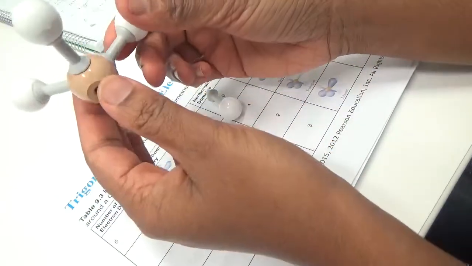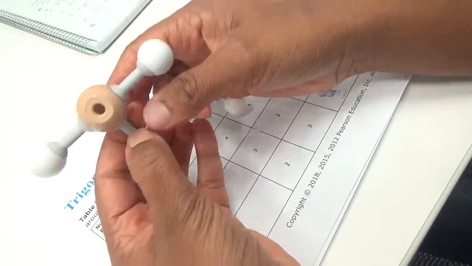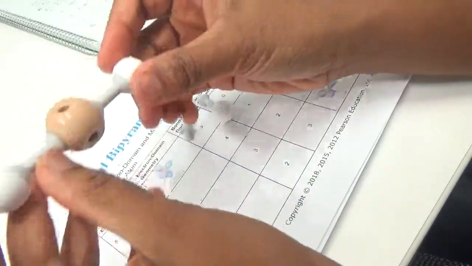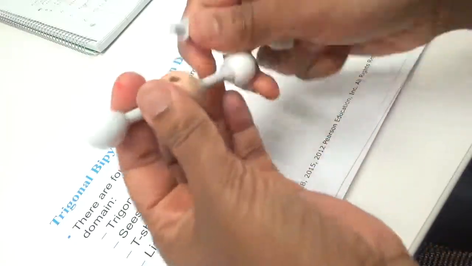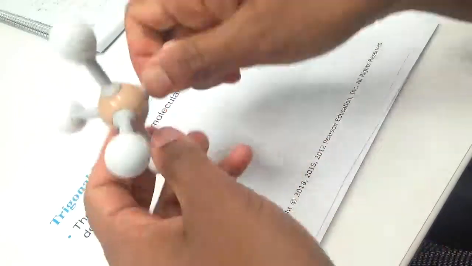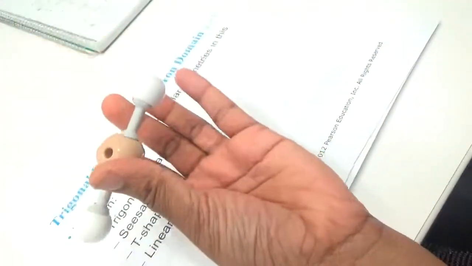I told you a lone pair always comes to the equatorial position. 2 lone pairs, it's T-shaped. And 3 lone pairs, it is linear. That is the 5 electron groups around the central atom, so this is the trigonal bipyramidal electron geometry. There are 4 distinct molecules. Trigonal bipyramidal, if you have all bonding, it's trigonal bipyramidal. And then 1 lone pair, seesaw; 2 lone pairs, T-shaped; 3 lone pairs, linear.